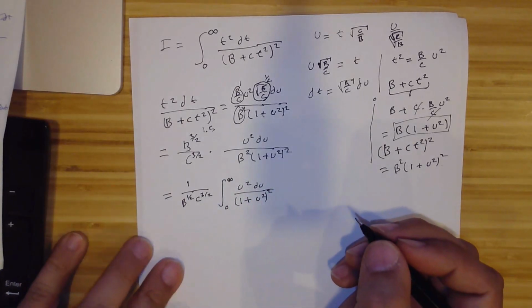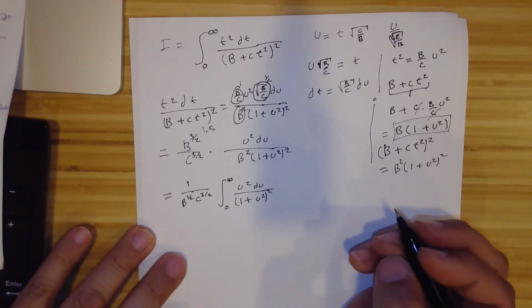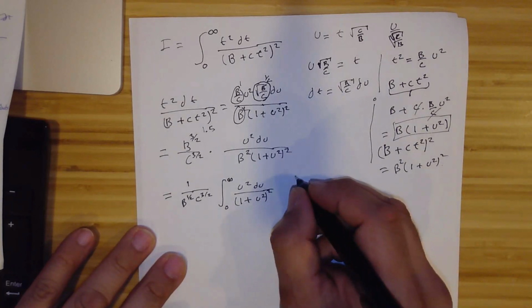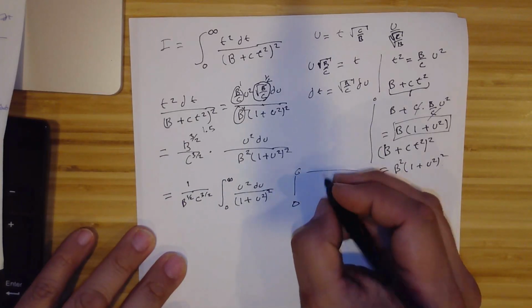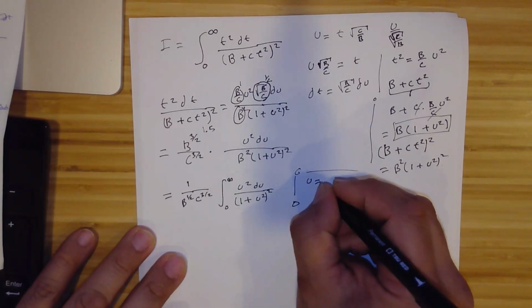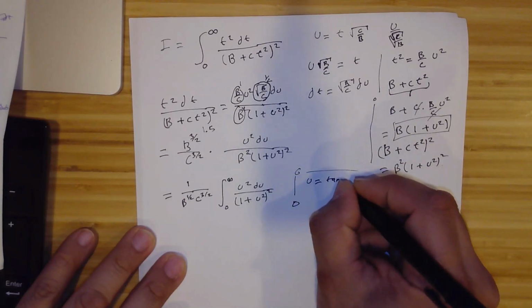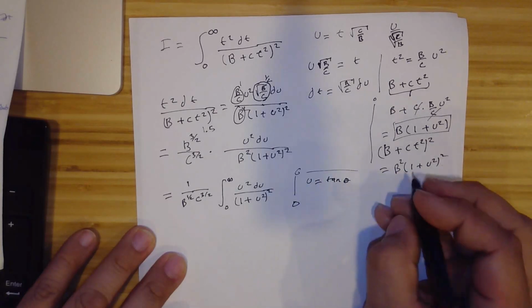Okay, now what? We can again do another substitution. Let's say u is tangent of theta, right?